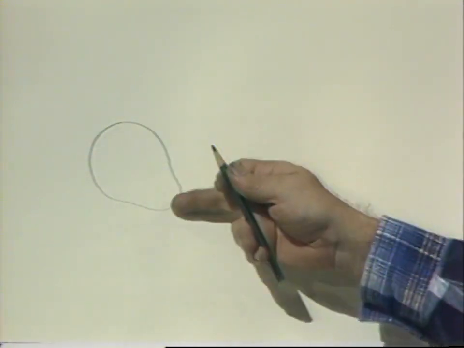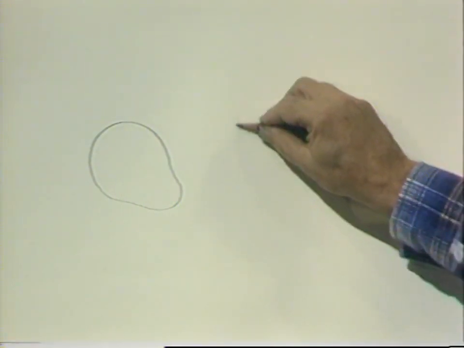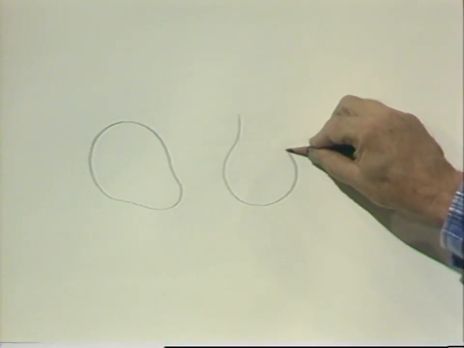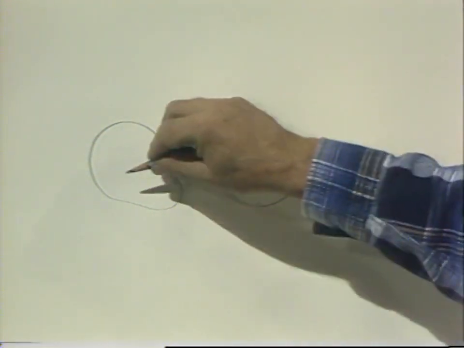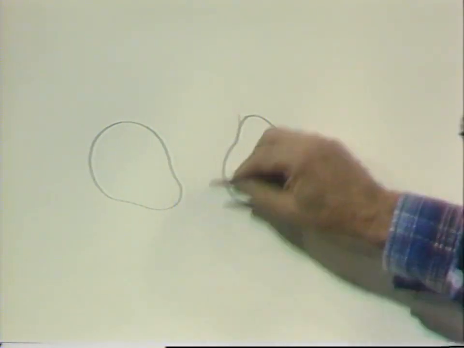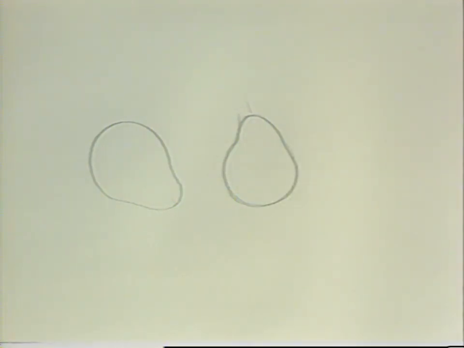Something that's larger at one end than the other. Then you can take that same shape and use it in different viewing angles. Here it'd be upside down, the right side up, and this one upside down. And if it was a pear, you would have a stem here. But just think of it as that way. That's a good way to start.